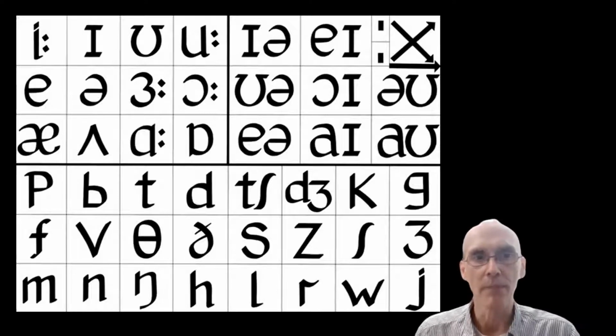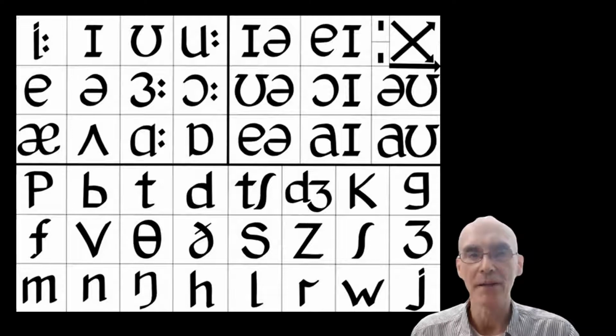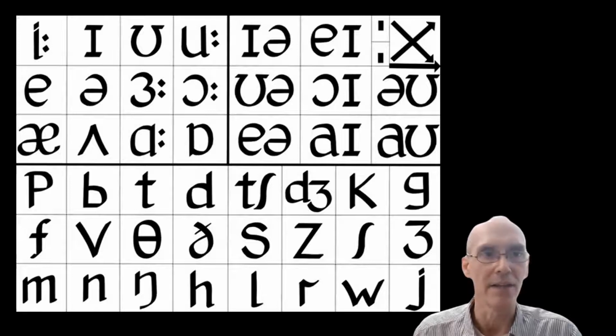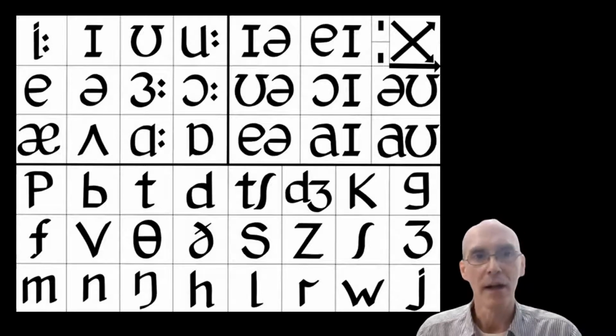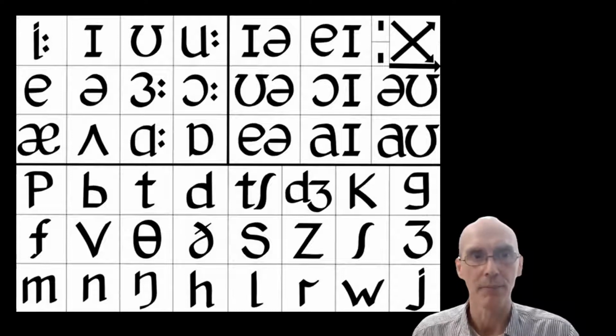In the top left corner, these sounds are all pure vowels. That means each sound is one sound. When you look in the top left corner, you can see some sounds have 2 dots, or in my case, 2 diamonds. This means the sound is long, so you continue the same sound for about twice the length.